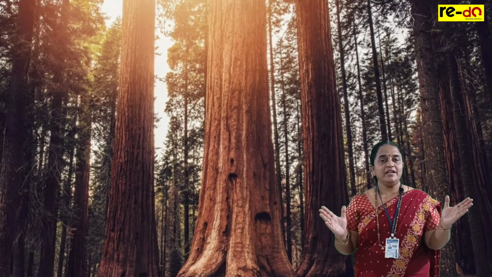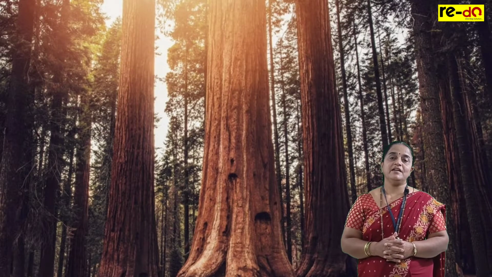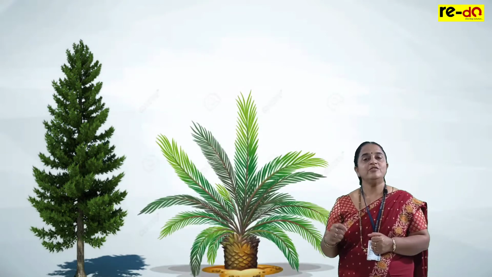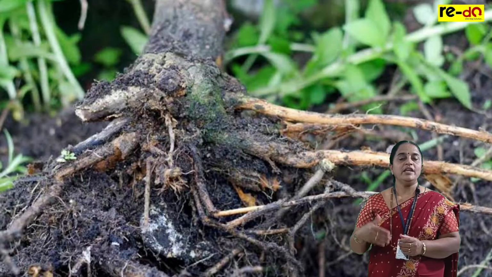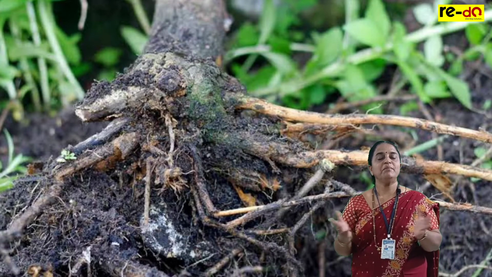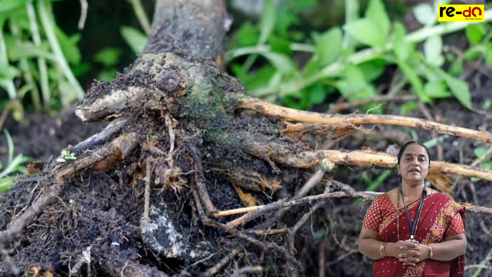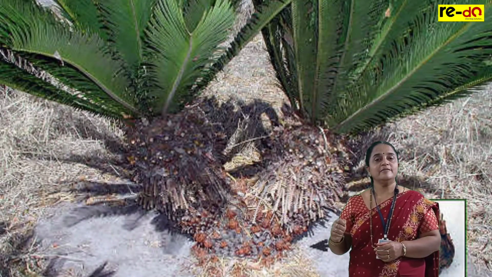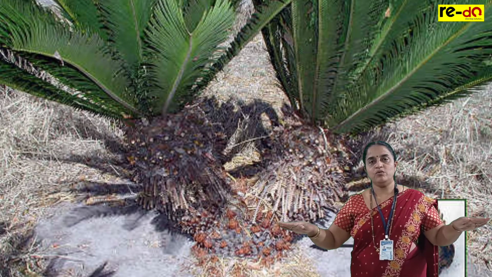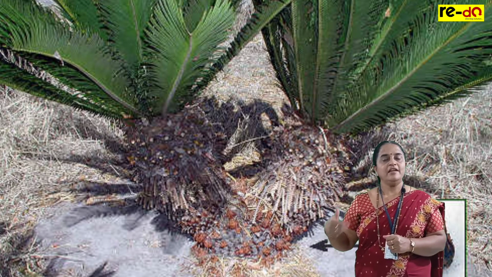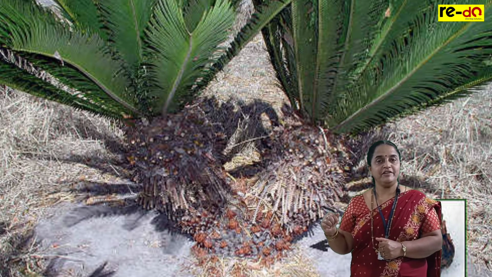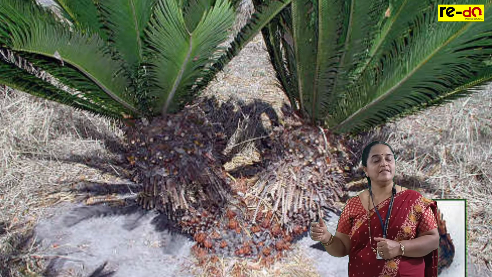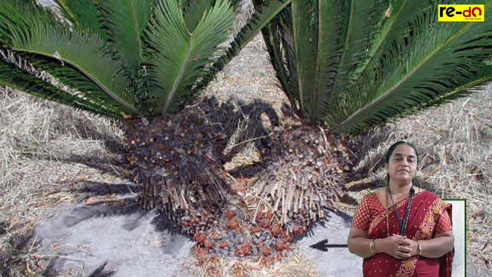The largest tree we can see in Gymnospermae is Sequoia. Pinus is a bisexual plant. Cycas is a unisexual plant. In most of the plants, if you see the roots, they are infected by fungus. They show symbiotic association known as mycorrhiza. And if you see the Cycas plant, it will produce aerial creeping roots over the soil surface. And they are infected with cyanobacteria, blue-green algae, which help in nitrogen fixation. And such roots we found in Cycas are known as coralloid roots.